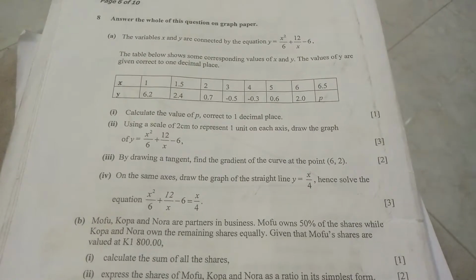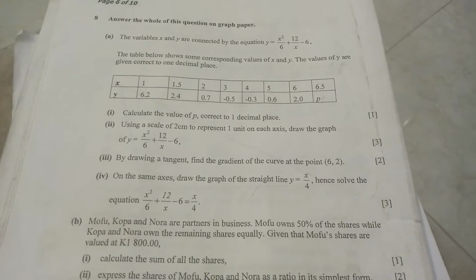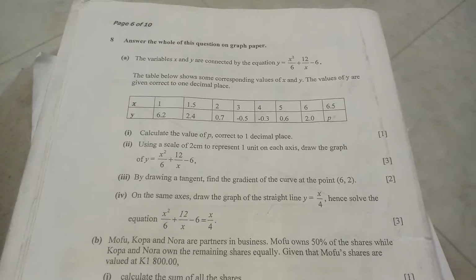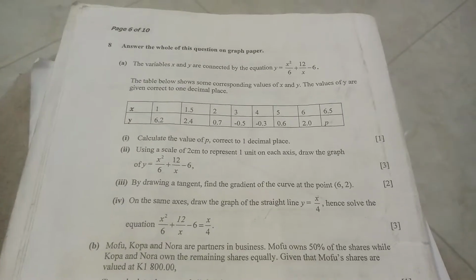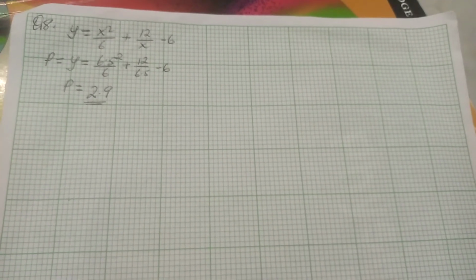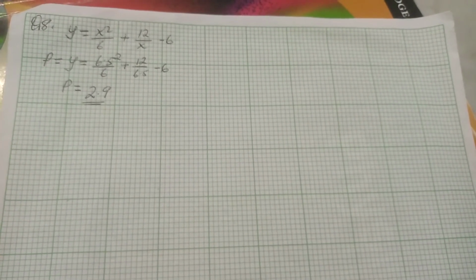Let's calculate the value of p correct to 1 decimal place using the formula which we've been given, y equal to x squared over 6 plus 12 over x minus 6.